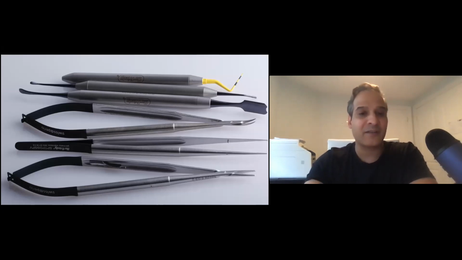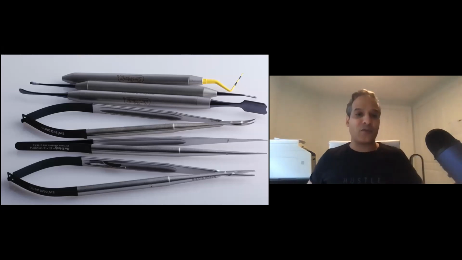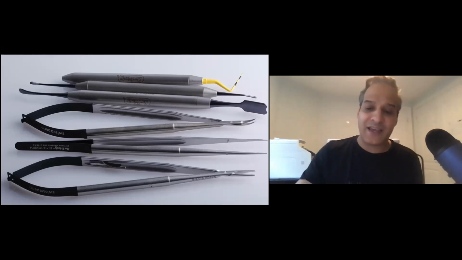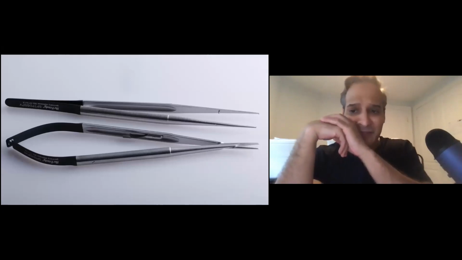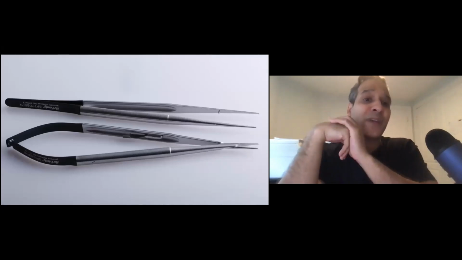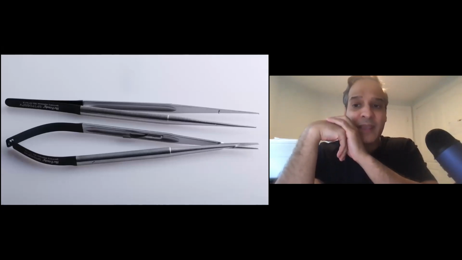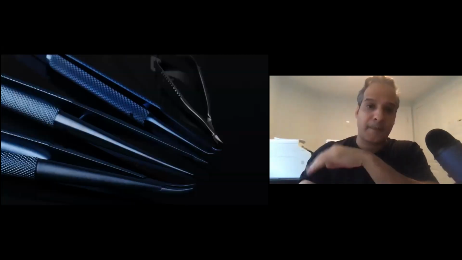From a productive hourly point of view, you get your money back when you use nice instruments, because it's less of a hassle. The main things for tissue grafts are a nice tissue forceps and a nice needle holder.